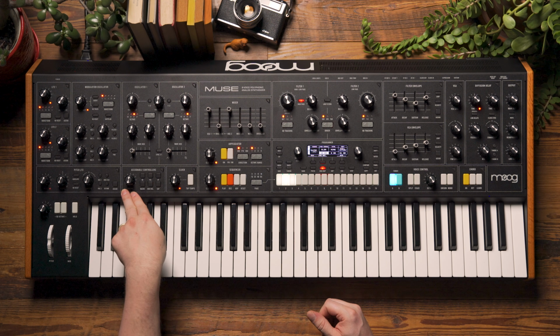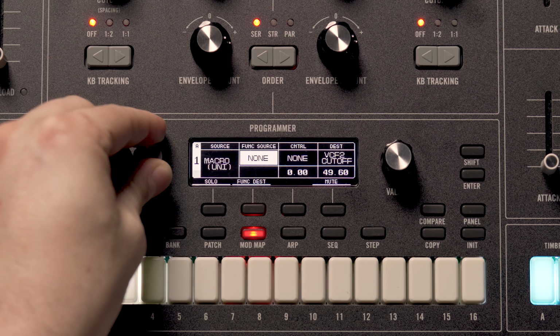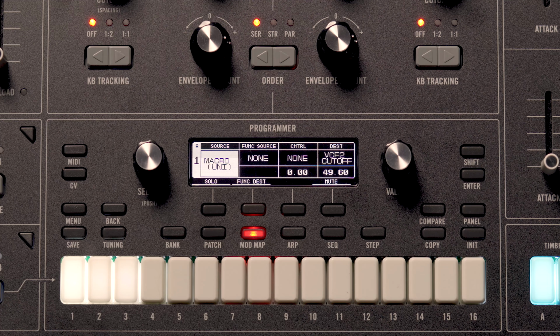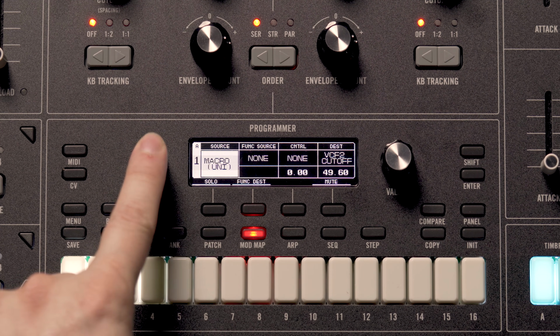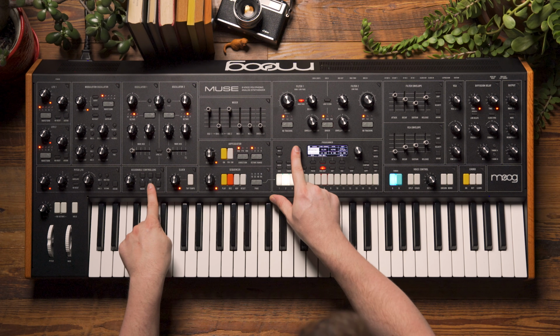Now, this is an example that's just using the macro knob, but we could also do the exact same thing with the mod wheel. And if we wanted to, we could even go into the modulation routings. So I'll go into each slot, I'll highlight the source, I'll click the select knob so it blinks, and then I'll go to the assignable controllers box and hit mod wheel. And I'm going to do that for all 3 of them.